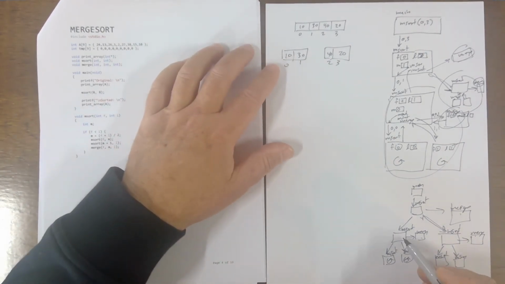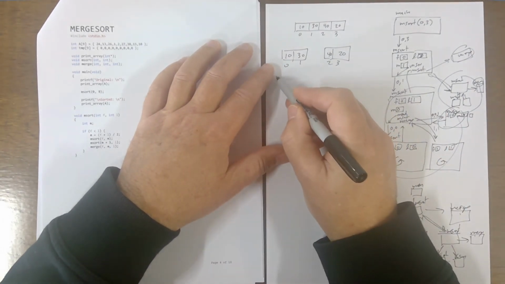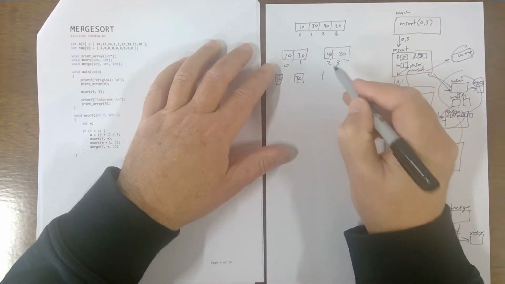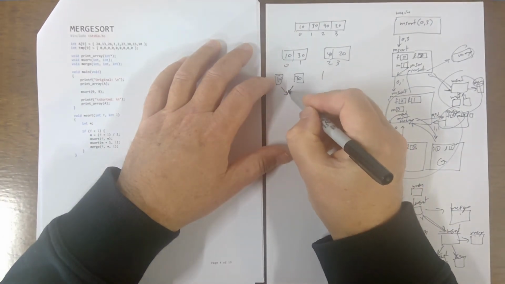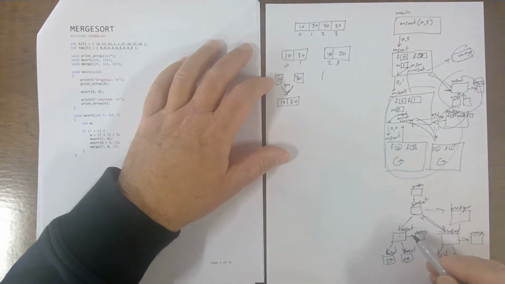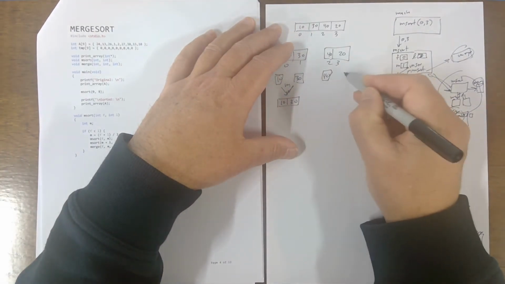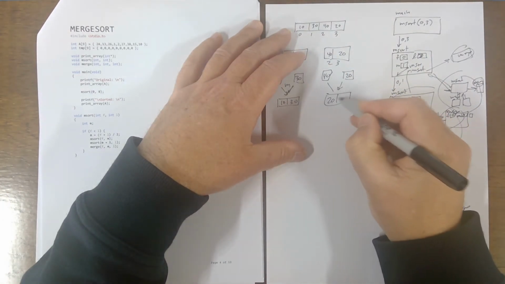So it does it by calling m sort, which breaks this into this thing and this thing, 10 and 30, and then it comes back and does the merge. So these get merged, sorted back together, and then it calls this side, which breaks this thing into the 40 and the 20, and then it comes back and does a merge, and these guys get merged into 20 and 40.